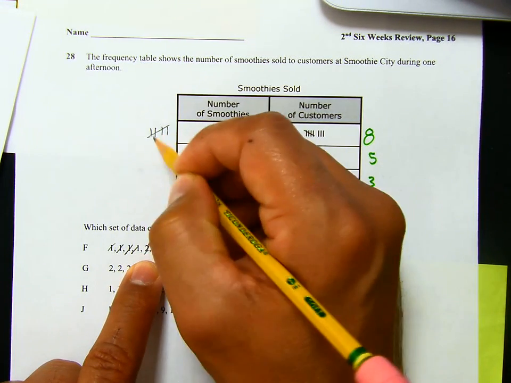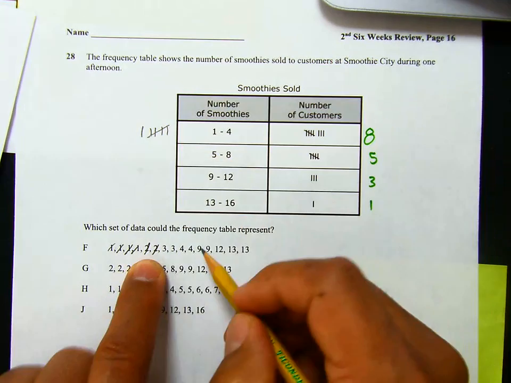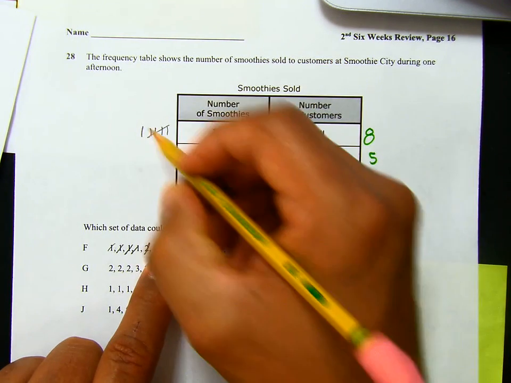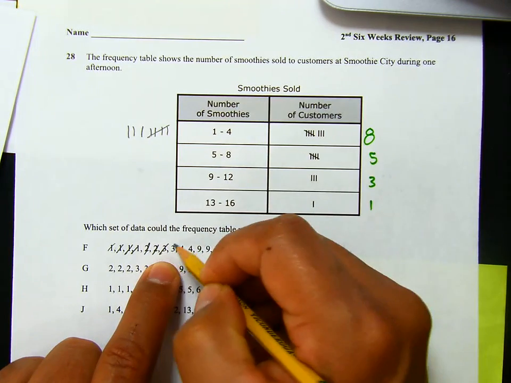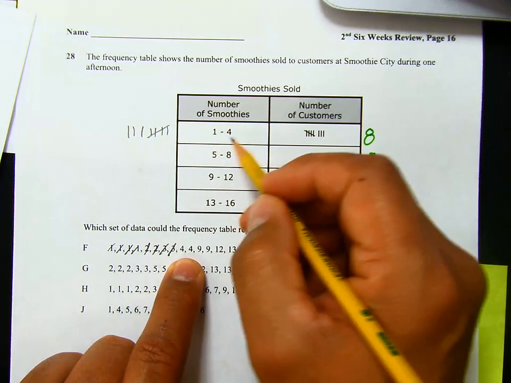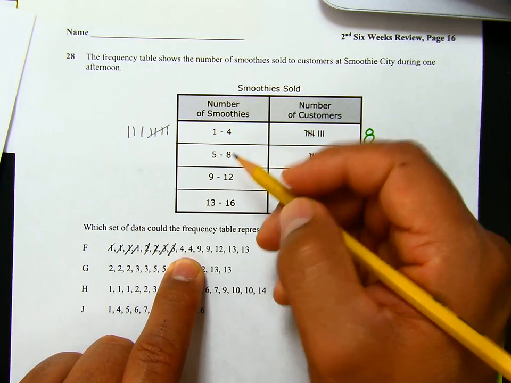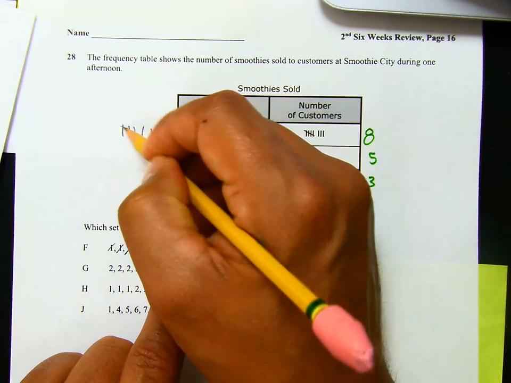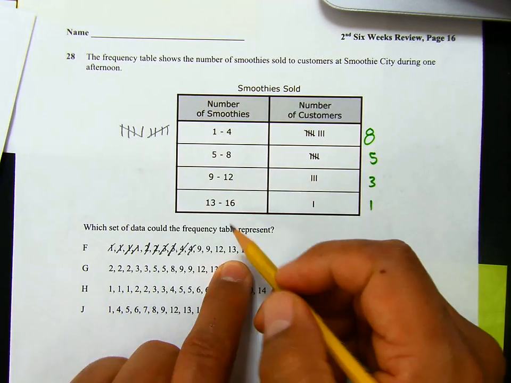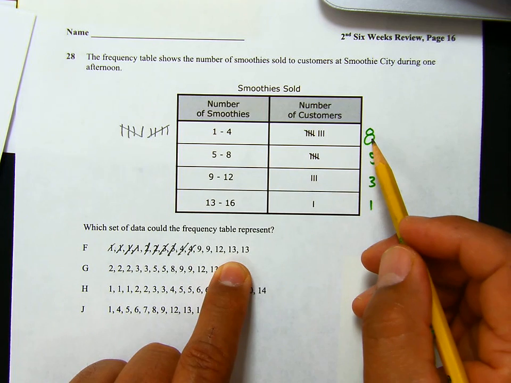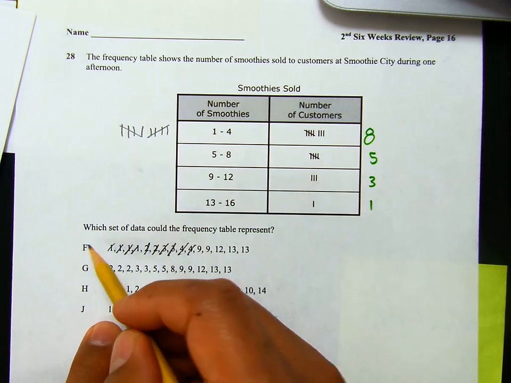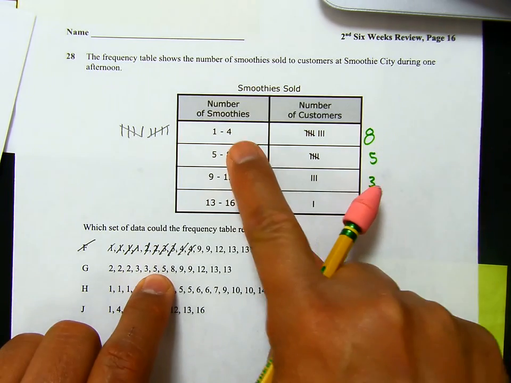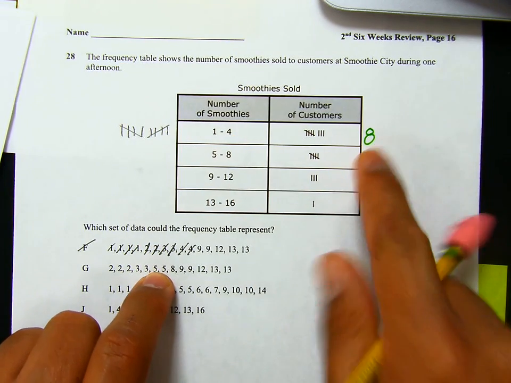Now 3 are between 1 and 4, so I go 2 more tallies. Now 4 are within this category, so 2 more tallies for that one. So this set of data represents 10. We only need 8. So I know F cannot be our answer because this one represents 10 in this category and we only need 8.